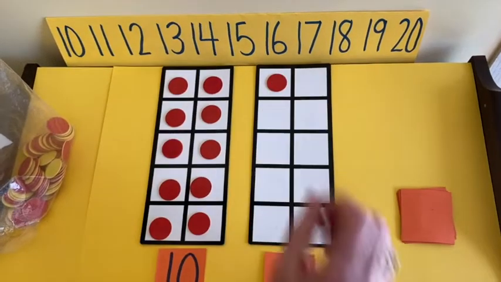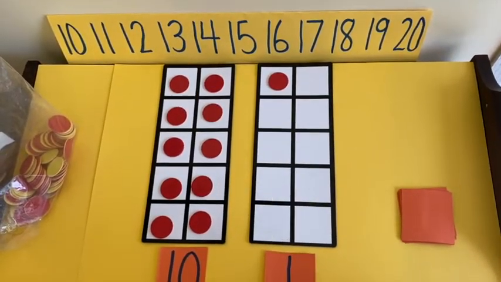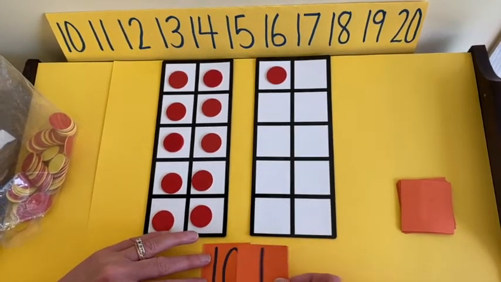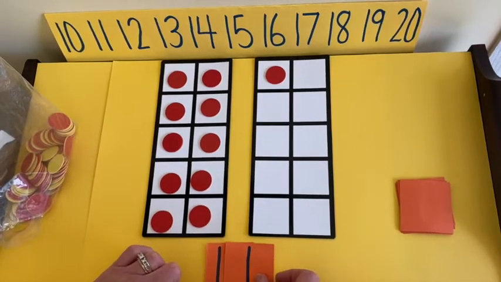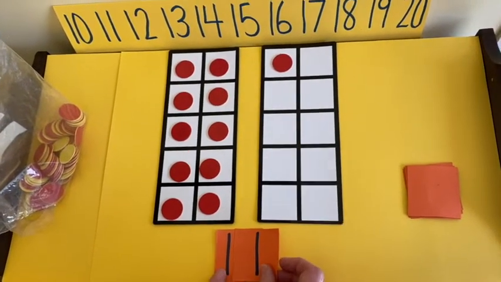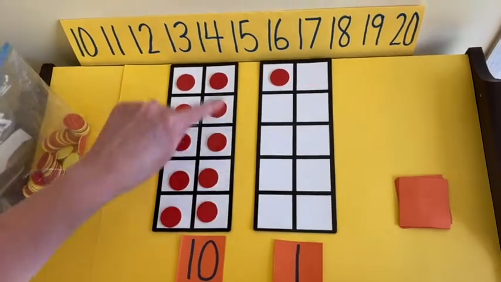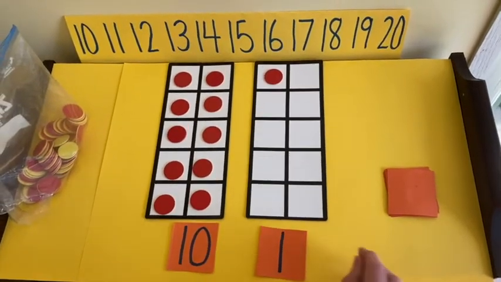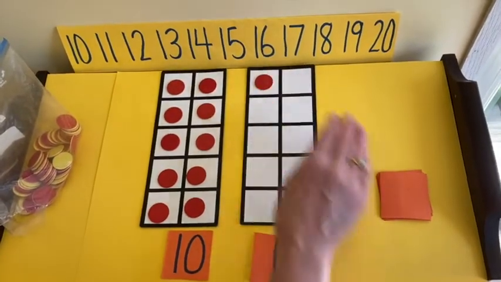10, count on, 11. Look at this trick that I have. It's called hide the 0. If I push this number 1 over to my 10, look at that. It's made the number 11, because the number 11 has one group of 10, and then there's 1, 1. All right, let's try another one. Okay, so I'm going to leave that there.